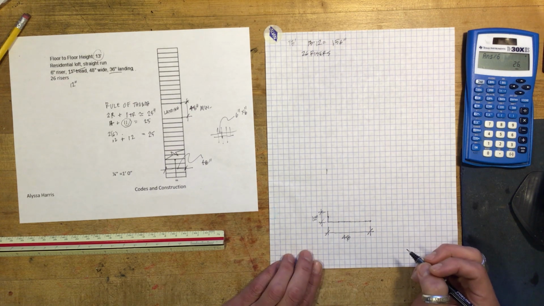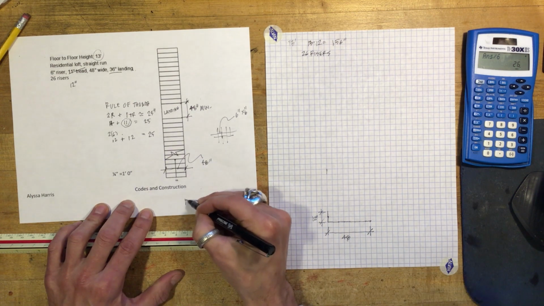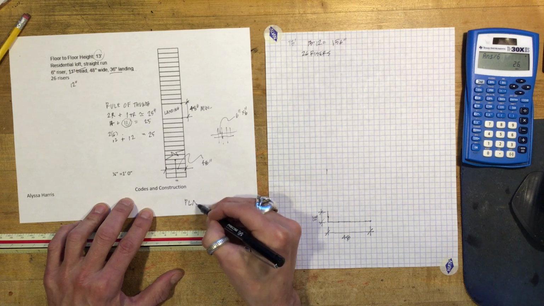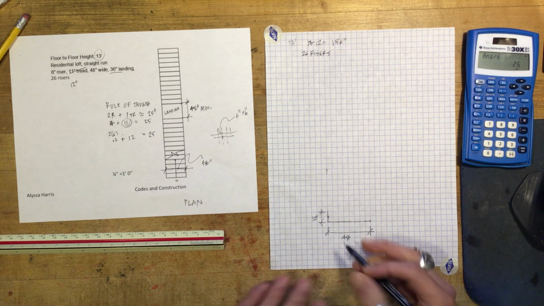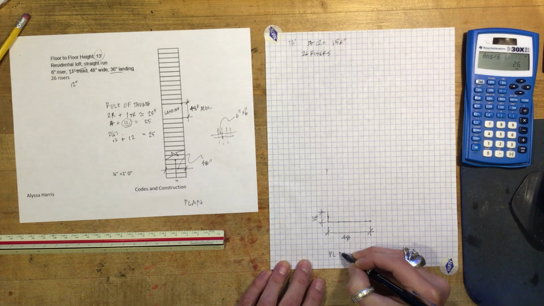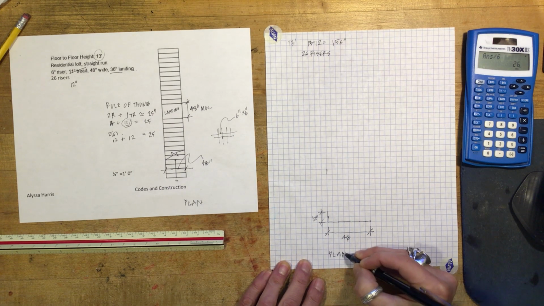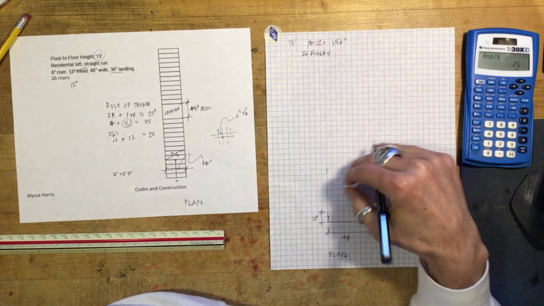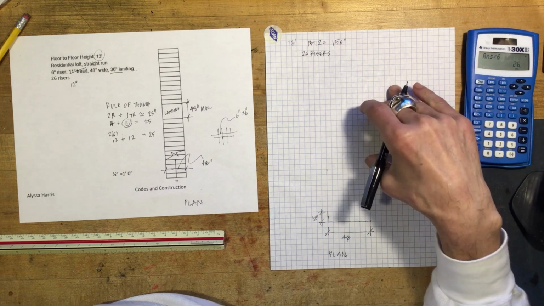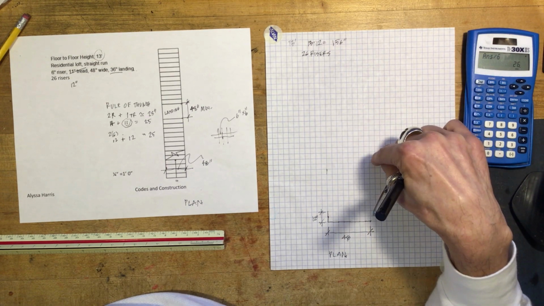I'm creating the plan drawing. This is a plan drawing. Plan. And this is a plan of the stair going up. The drawing is going to be different if you're at the top of the stair coming down.